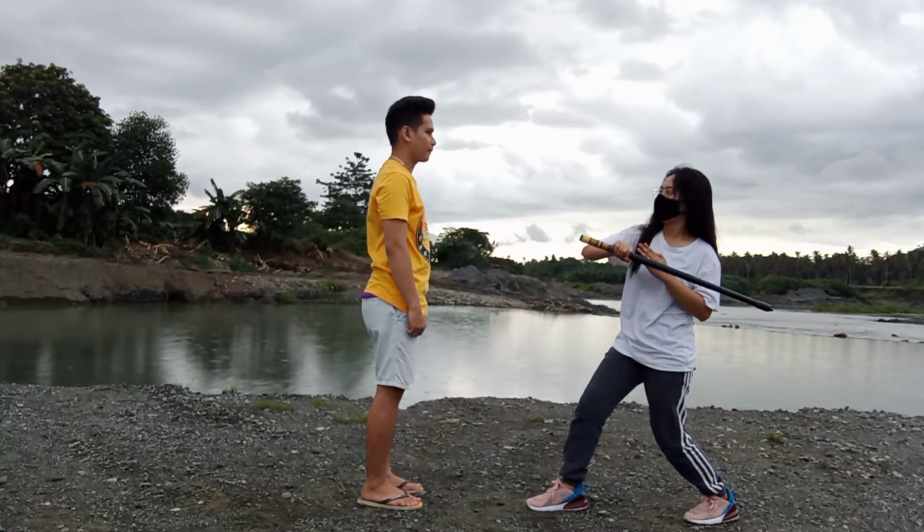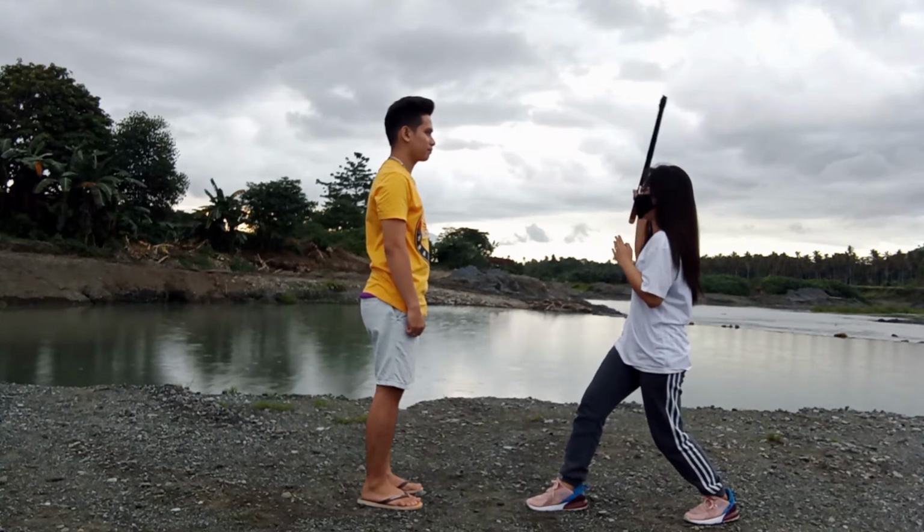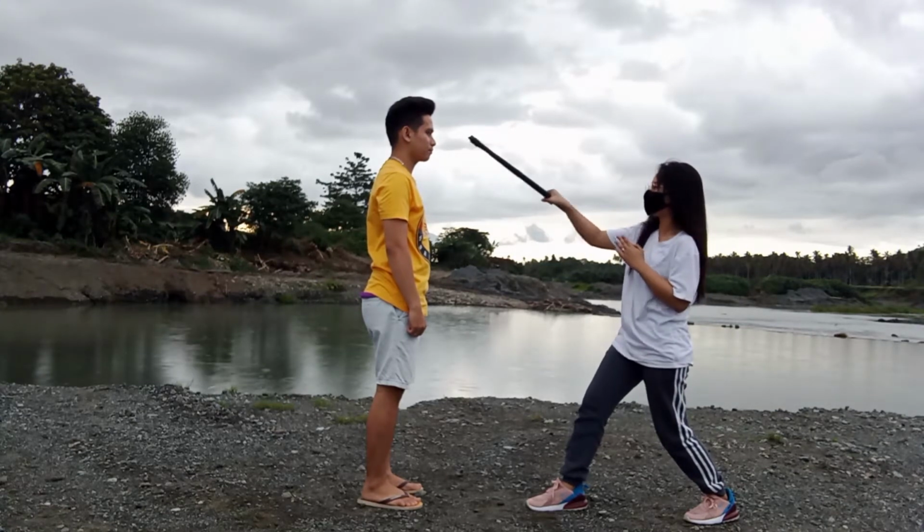Strike number 2. From last position of strike number 1, execute backhand strike hitting your opponent's right temple. In one continuous movement, draw back your right arm, placing it back to the right side of your head, with stick placed at the right backside of your head.